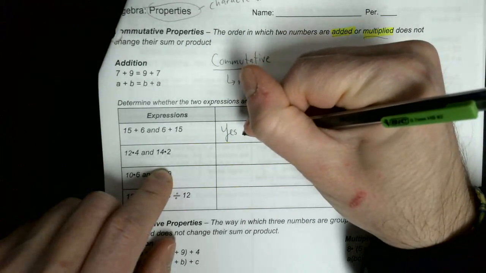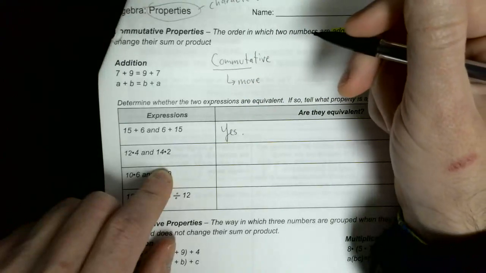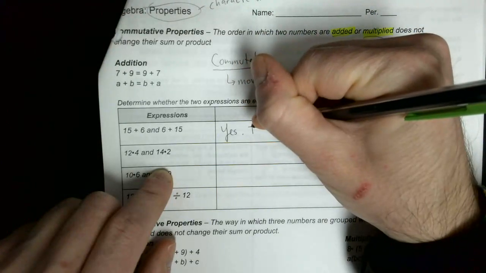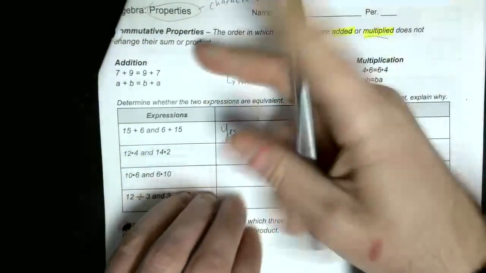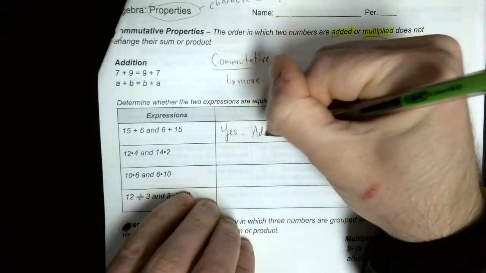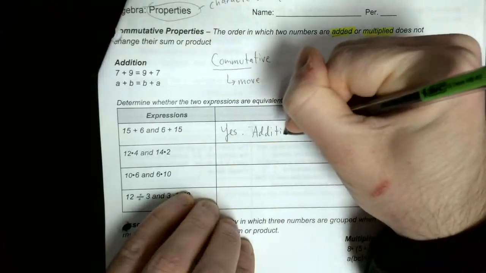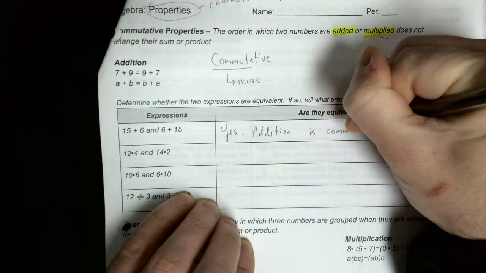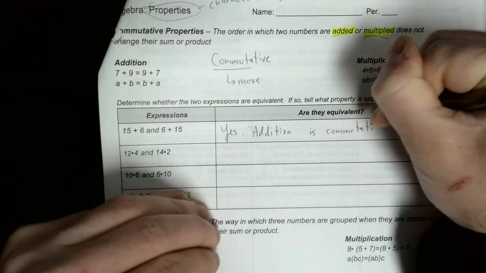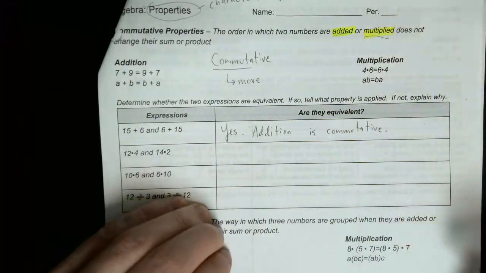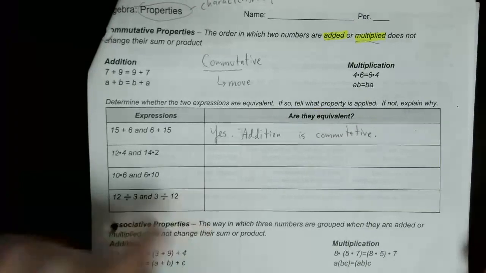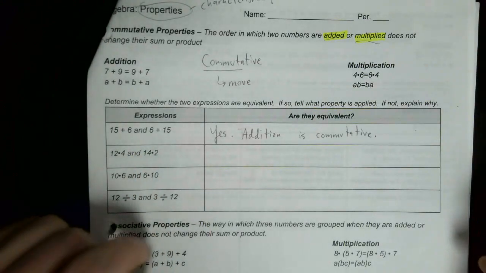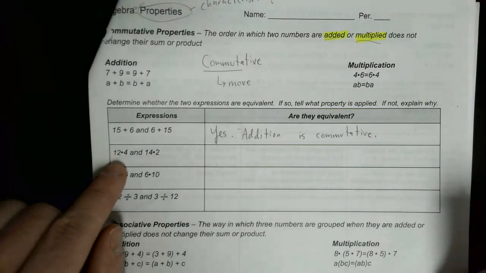The reason why they're equivalent is we could say addition is commutative. That means that, again, you can move the numbers around and the answer is the same. That's a property of addition.